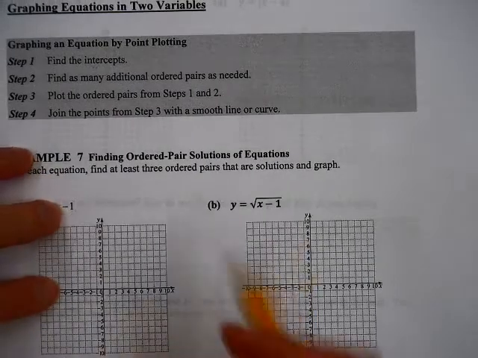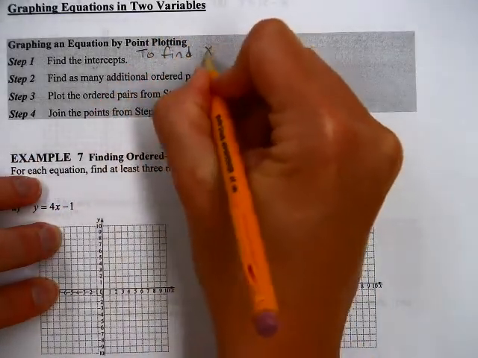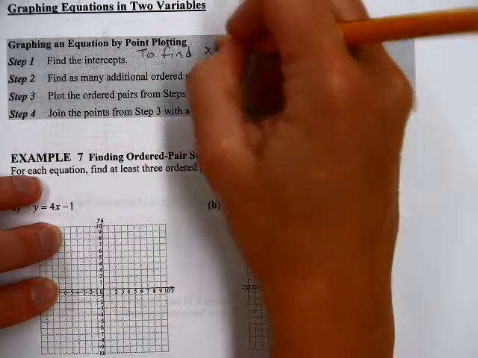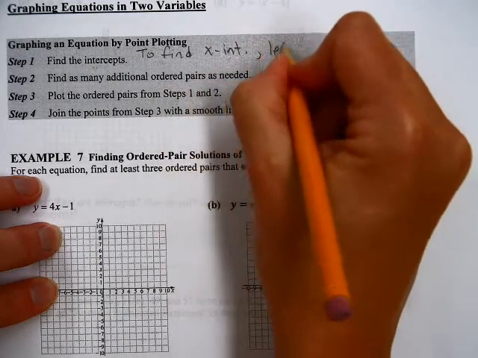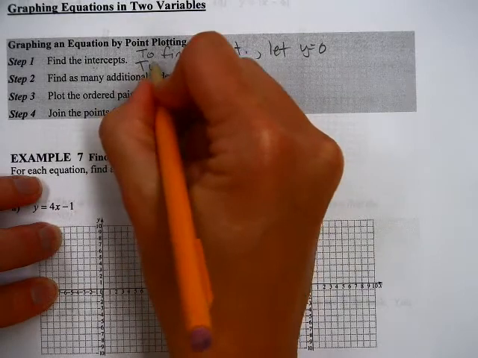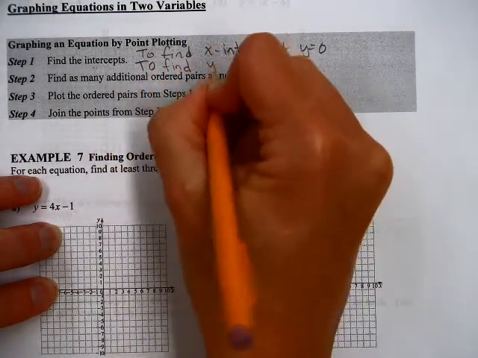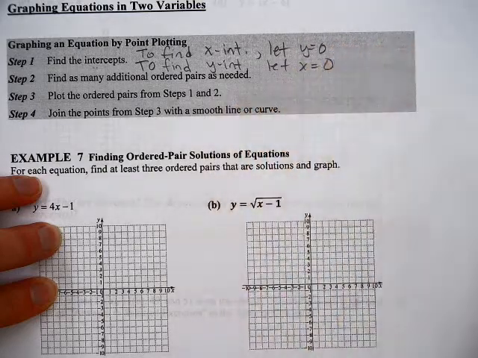To find those intercepts, let's just write that down here. To find x-intercept, you let y be 0. To find y-intercept, you let x be 0.